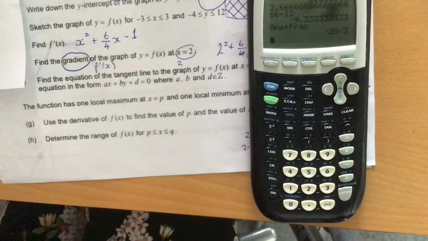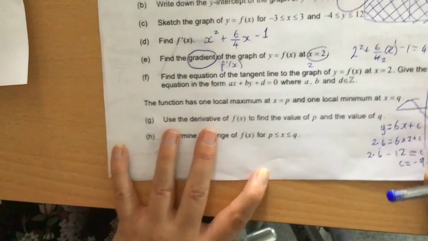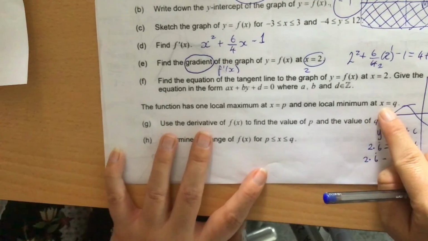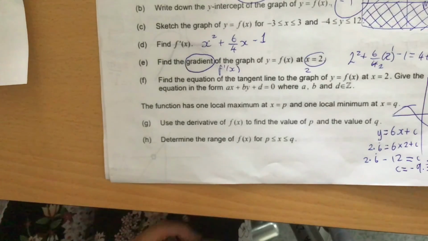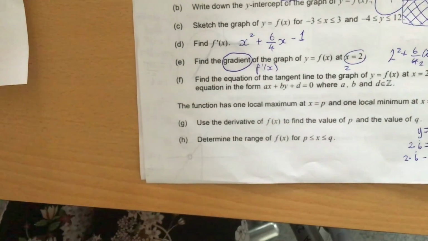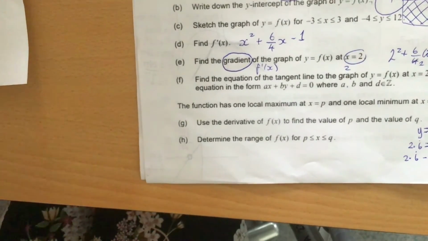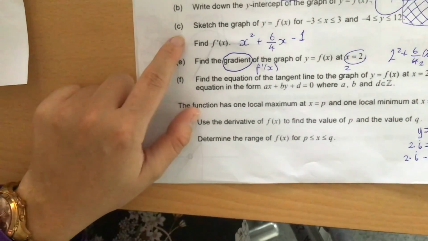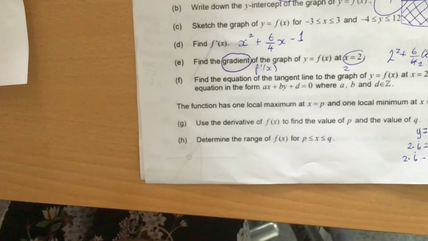That's probably correct. The function has one local maximum at x equals p and one local minimum at x equals q. We can tell that because we've got a maximum and a minimum here. Use the derivative of f of x to find the value of p and the value of q. Now, there's a couple of ways of doing this again, but it's asking us specifically to use the derivative. But I think in your exam, it'll give you a couple of options of how to do this.